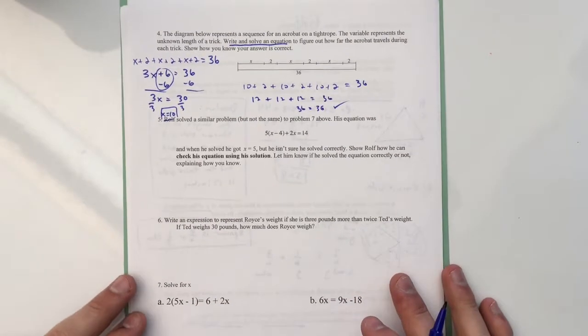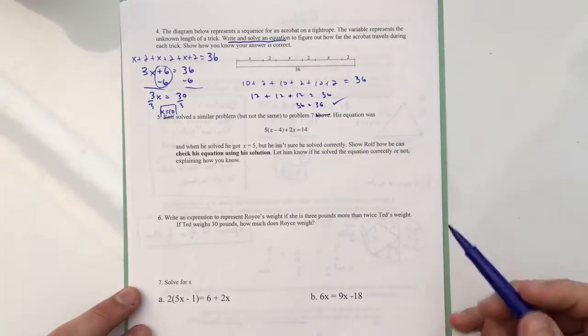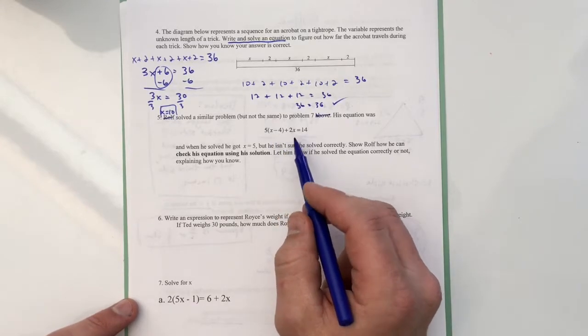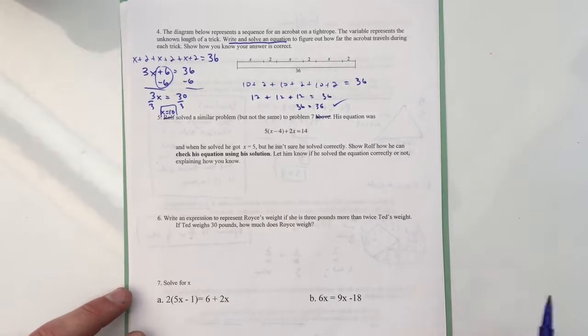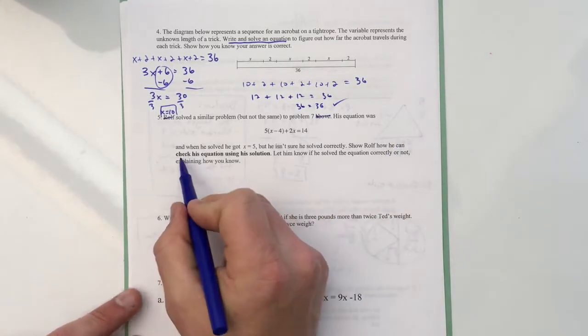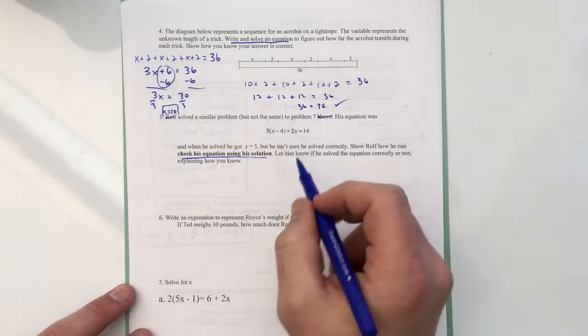Number 5, Rolf solved a similar problem, but not the same to problem 7 below. His equation was 5 times the quantity x minus 4 plus 2x equals 14. When he solved, he got x equals 5, but he isn't sure he solved correctly. Show Rolf how he can check his equation using his solution. So don't solve, use his solution.